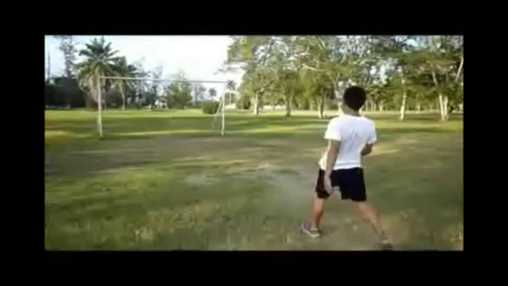Now this is just Javier being bad at soccer, but he does show us another type of collision.